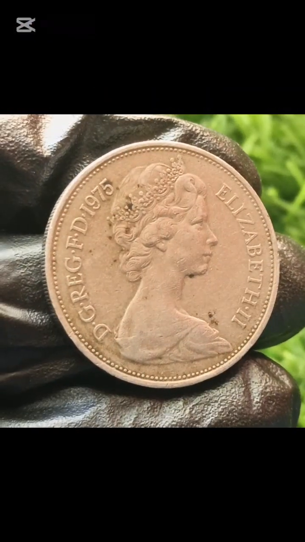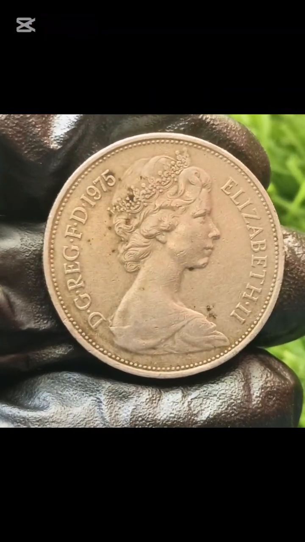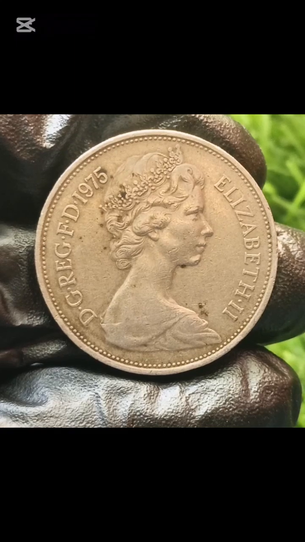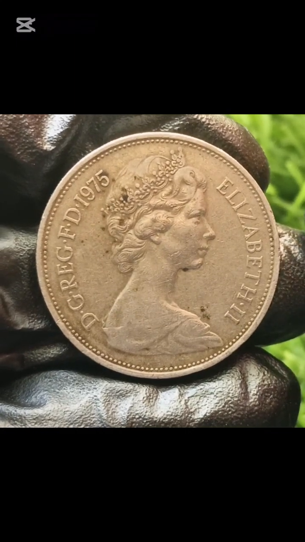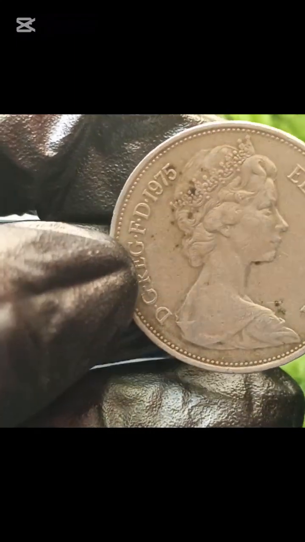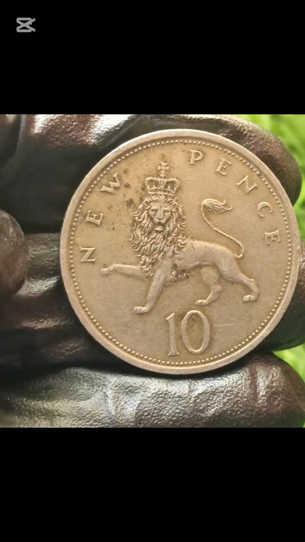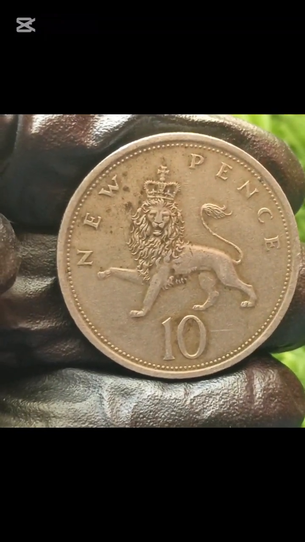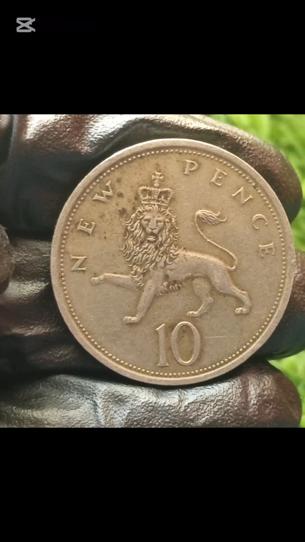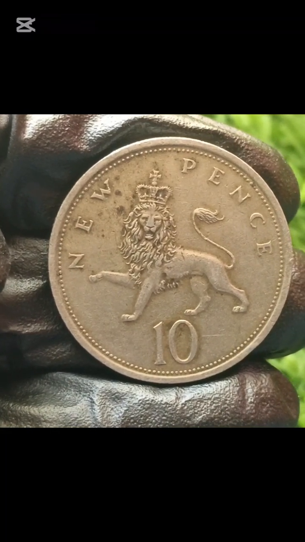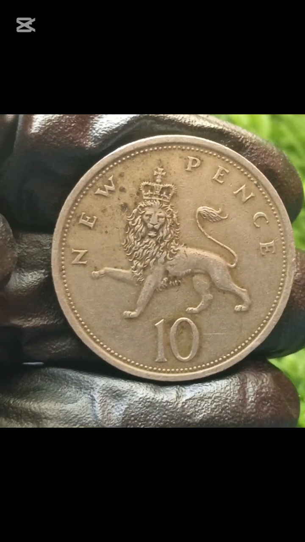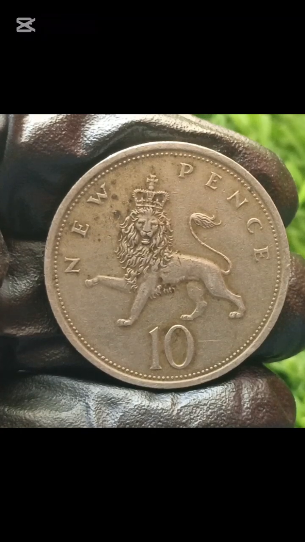This coin was built during a time when Britain was consolidating its newly introduced decimal system. The 1971 decimalisation had completely changed the monetary framework of the nation, and by 1975, the 10 new pence coin had firmly established itself as a critical part of the economy. Its issue was not just practical but symbolic, as it reminded the people of a modern Britain adapting to change while holding on to tradition.